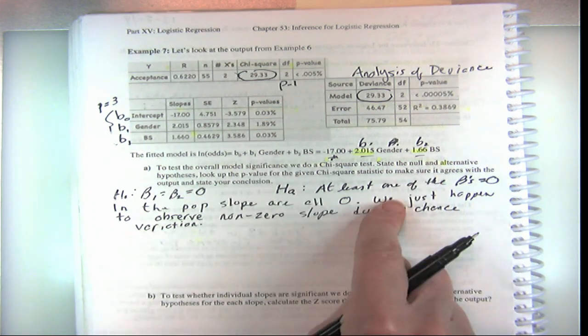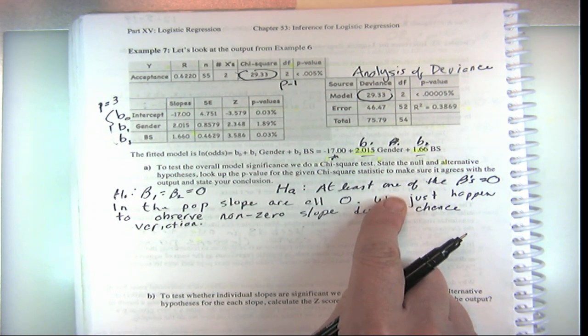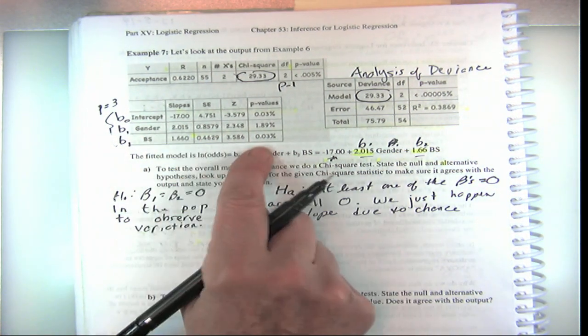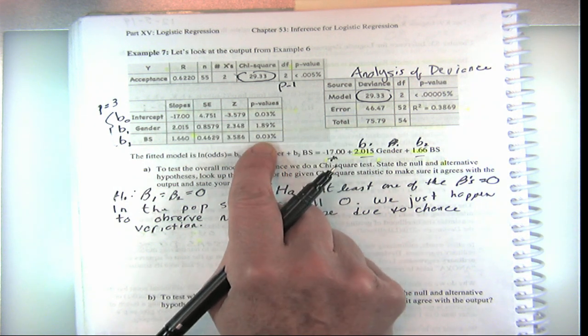And the alternative is, it's not due to chance. It's because in the population, one of them really is not 0. These are too big. And look, we've already done the test and the p-values are so small. These are too big to be due to chance variation.